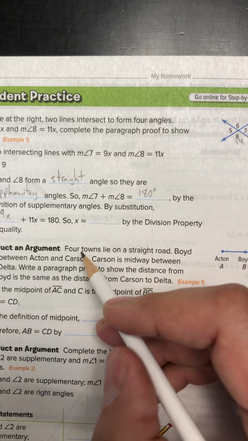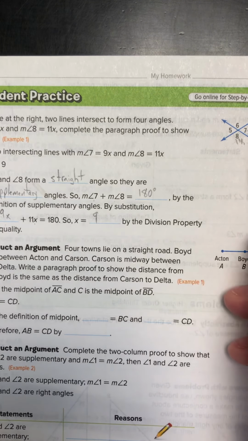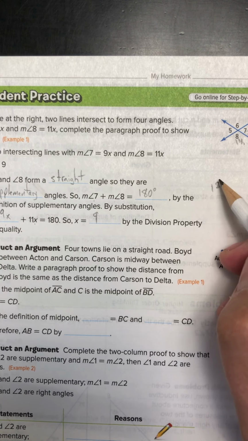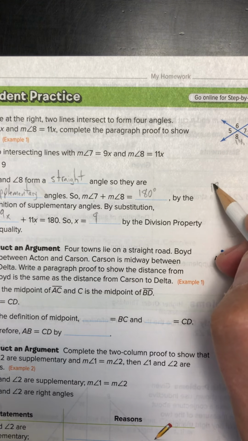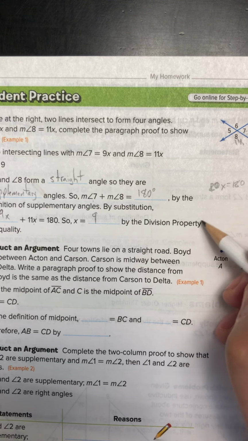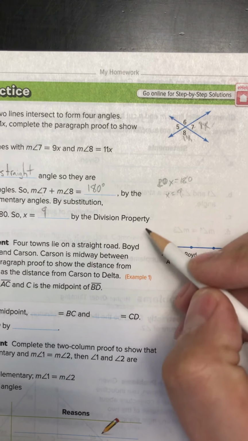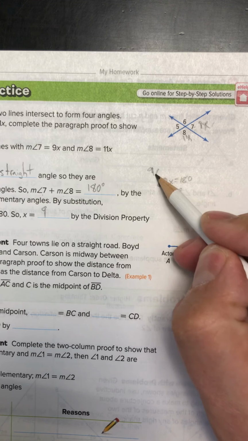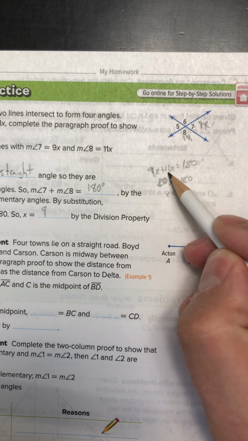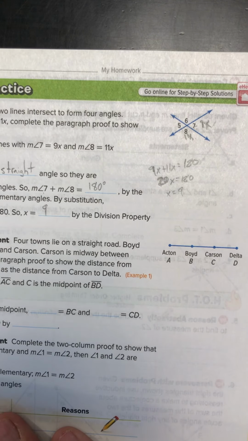So x has to equal 9 by the division property, because if I add this up, it would be 20x is equal to 180. I have 20x is equal to 180, divide by 20, x will equal 9. So, I'll do that again: 9x plus 11x is equal to 180, that is 20x, divide, there you go.